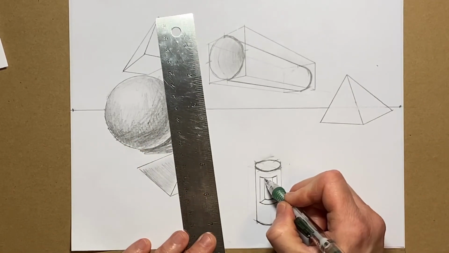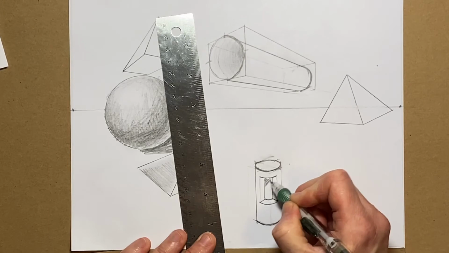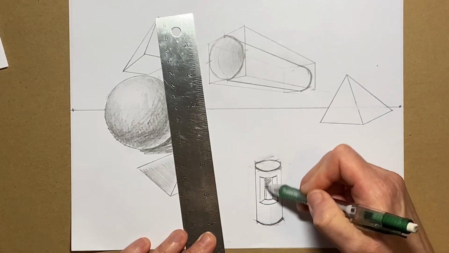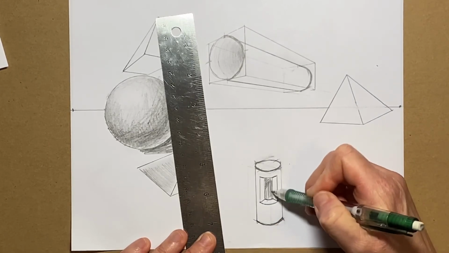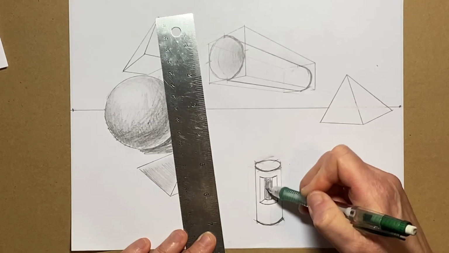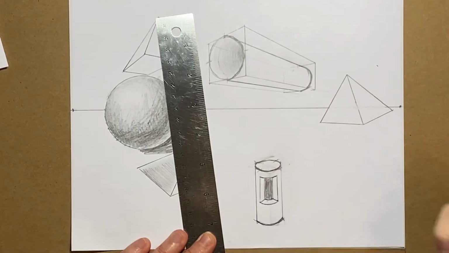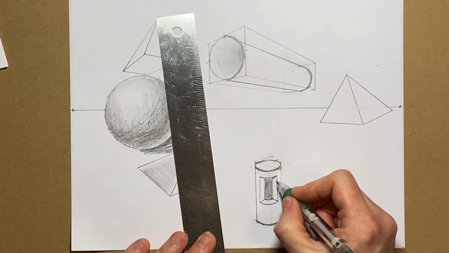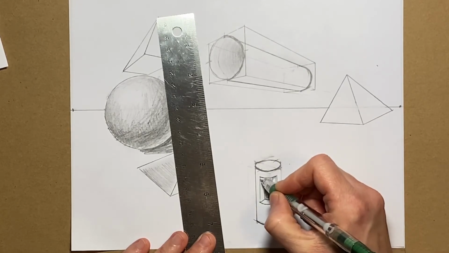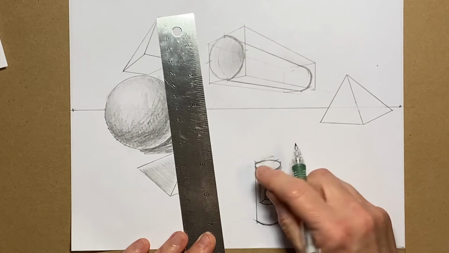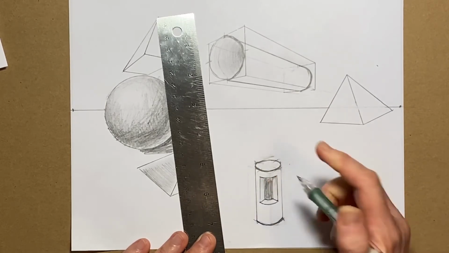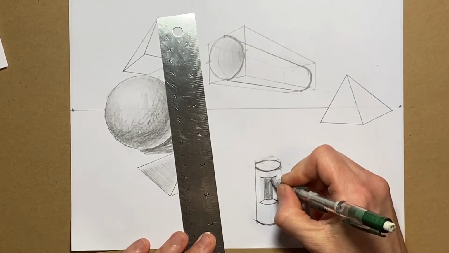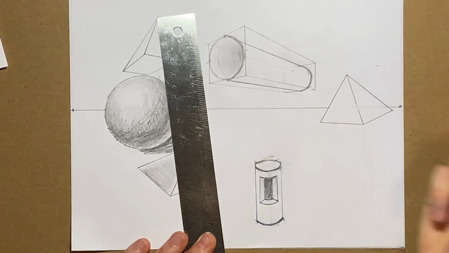So if I added some shading to this on the inside, so we'll imagine that the inside of our cylinder is dark. That might help you to be able to see a little bit. I could even add just a little bit of shading right here, just to kind of help you see that. All right, just like that.